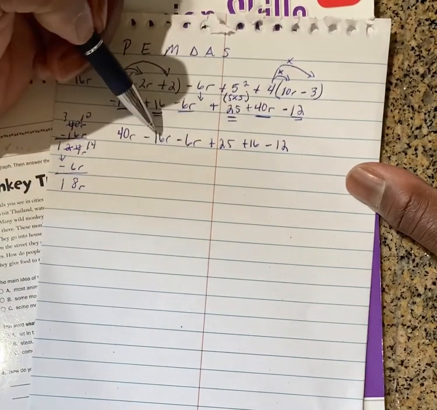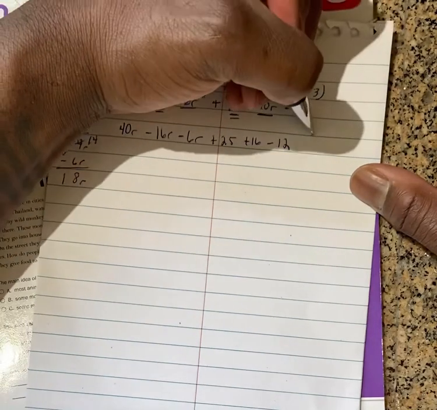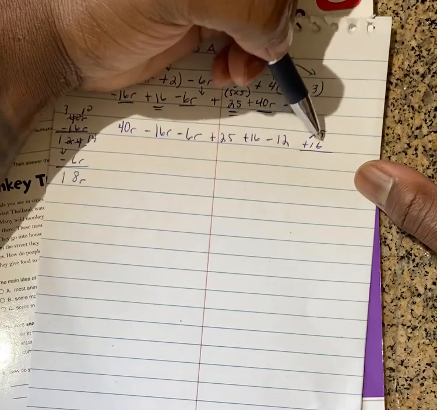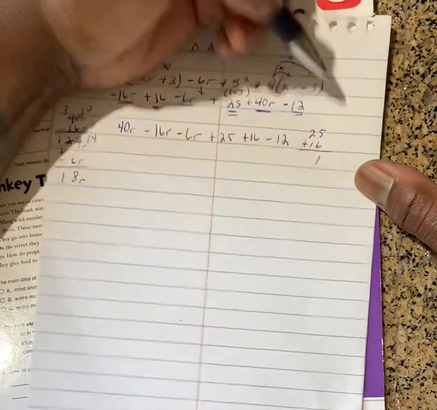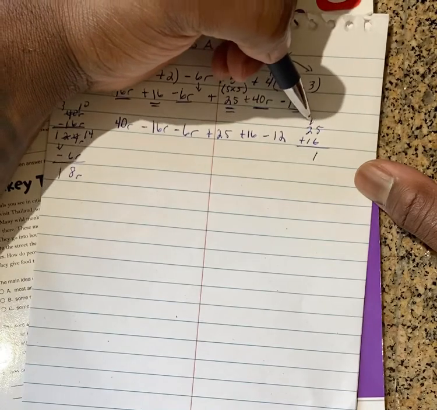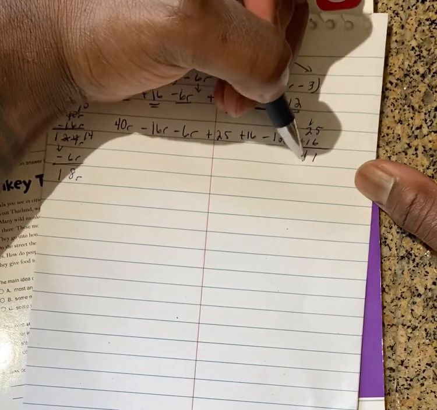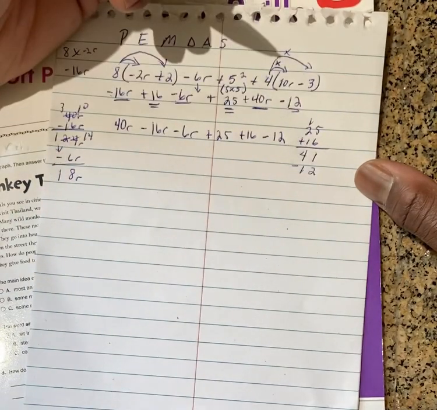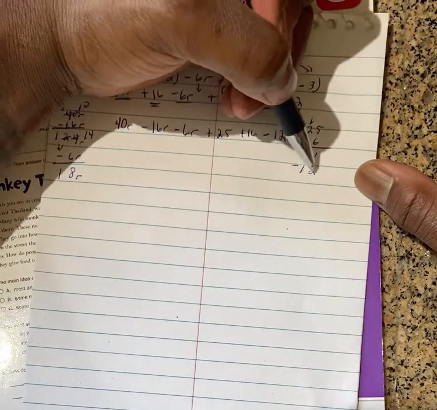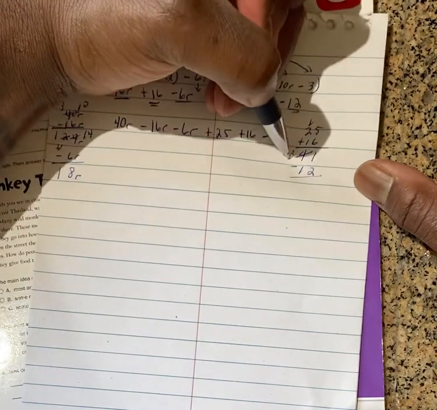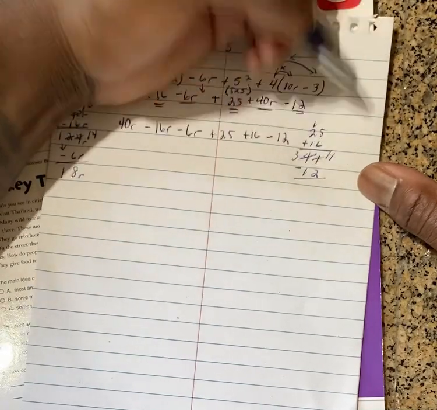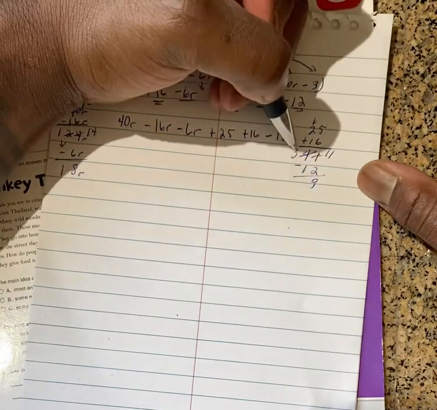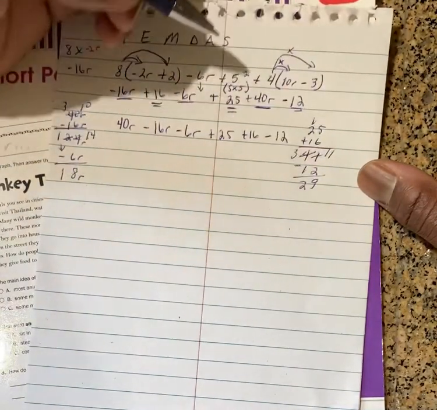Then you go over here with your numbers. You've got 25 plus 16. 6 plus 5 is 11. Carry the 1. 1, 2, 3, 4: 41. Then you want to minus 12. Borrow, make that a 3, make that 11. 11 take away 2 gives you 9. 3 minus 1 gives you 2.